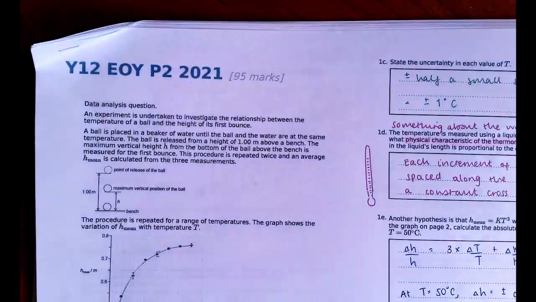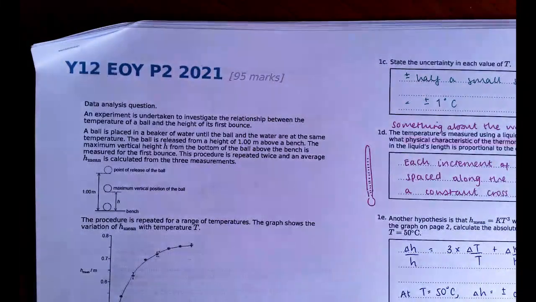Year 12. Because this paper is so long, I've actually completed it before I've started filming, so that you don't have to wait while I'm busy writing and calculating things out, and I'll just be explaining it. So hopefully that will speed things up a little bit.